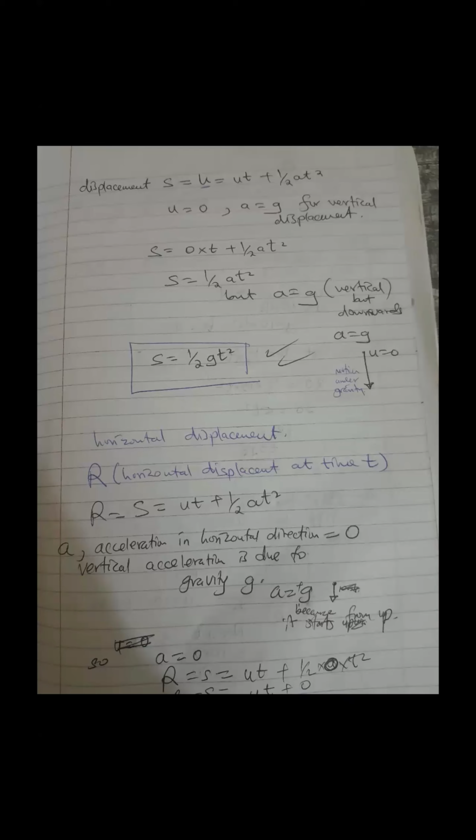Yes, you can use the first formula, which is V is equal to U plus GT. We will get the same answer, 20 meters per second.